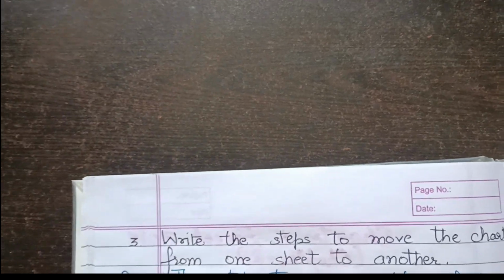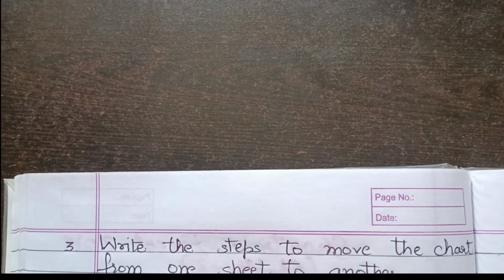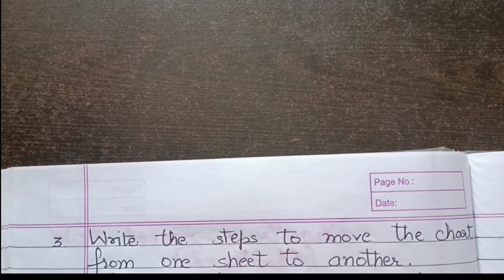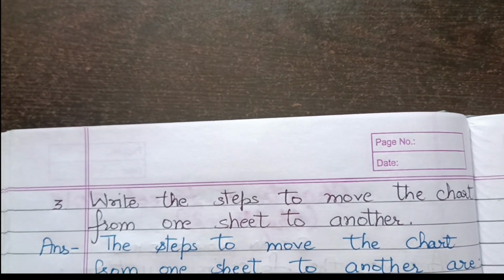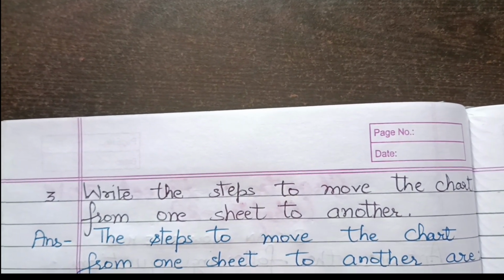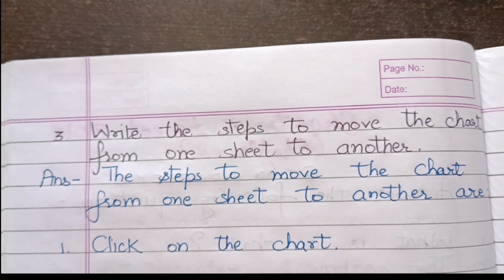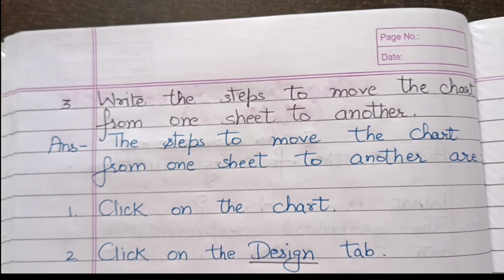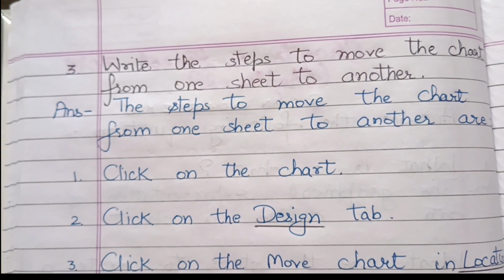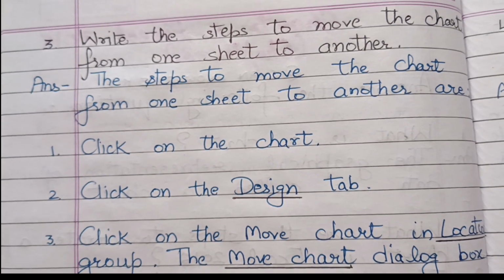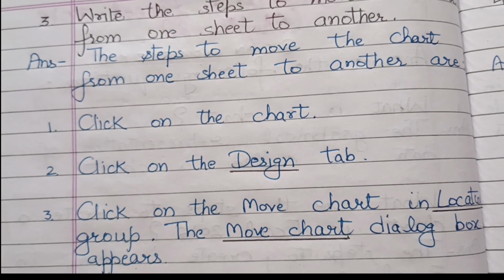Now next, write the steps to move the chart from one sheet to another. The steps to move the chart from one sheet to another are: click on the chart, click on the design tab, click on the move chart in location group. The move chart dialog box appears.